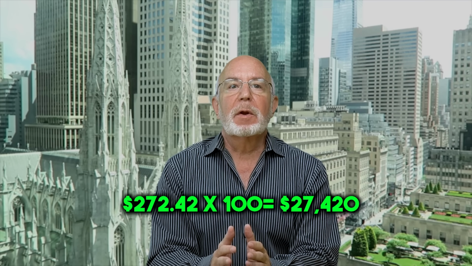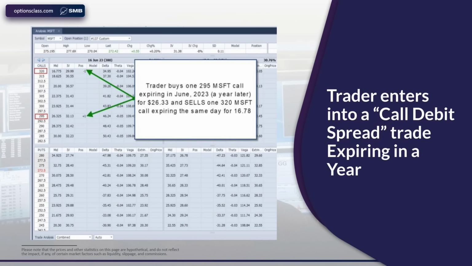$27,420. But what if instead you went ahead and pulled up an options chain that expired a year later in June of 2023, and so you went ahead and bought the 295 Microsoft call, about 23 points above Microsoft's current price, for $26.33, and you simultaneously sold the 320 calls expiring that same day for $16.78.